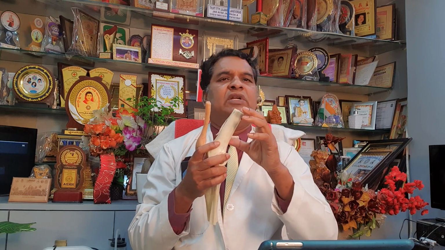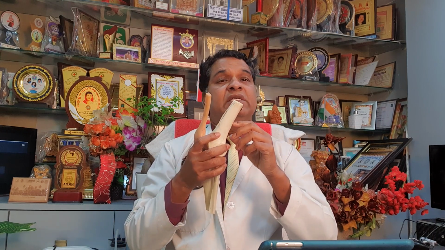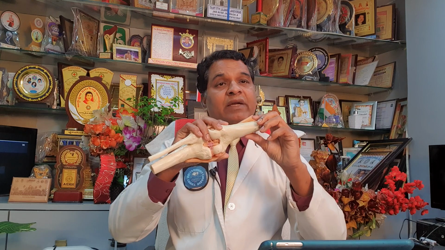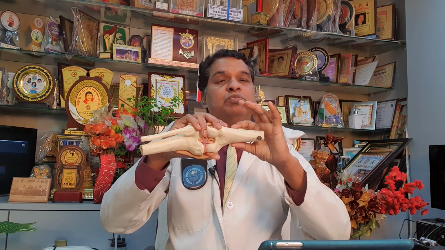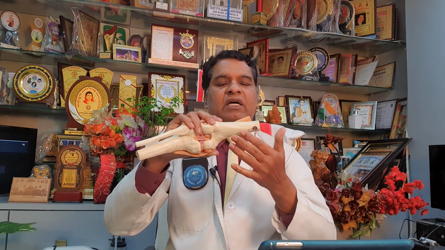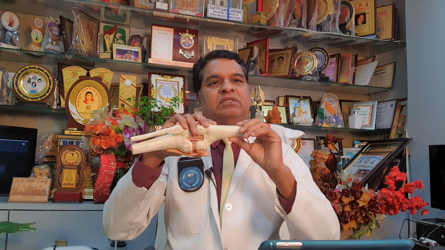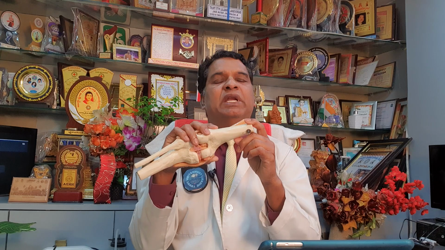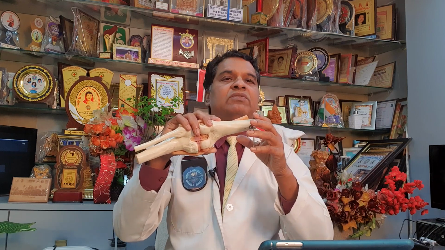So in children, when a bone fractures, it fractures like a green stick, otherwise called a green stick fracture. So what exactly happens in children? One side of the cortex completely breaks, and the other side of the cortex bends. That is called a green stick fracture, because when you try to break a green stick, one side of it breaks off, and the rest of it bends according to the force.